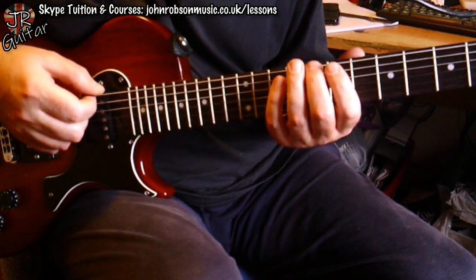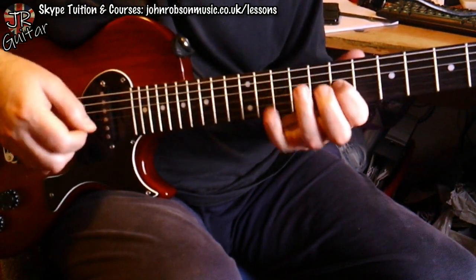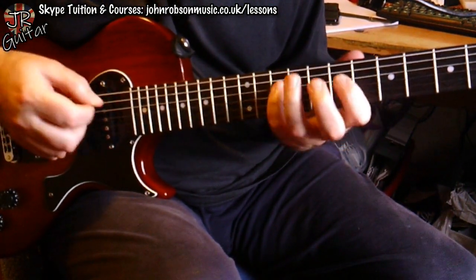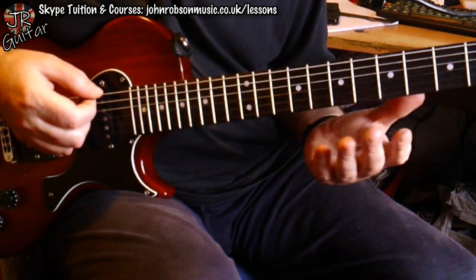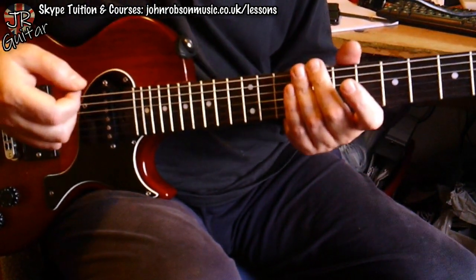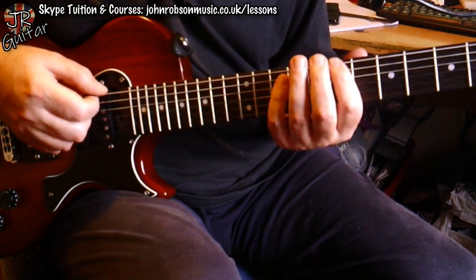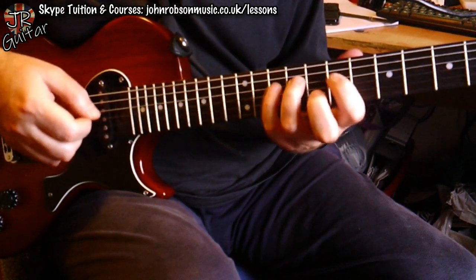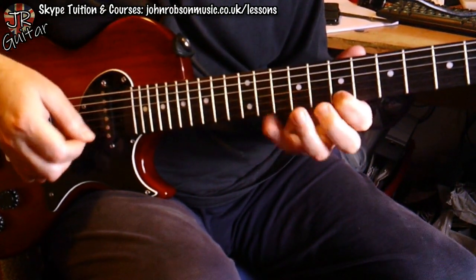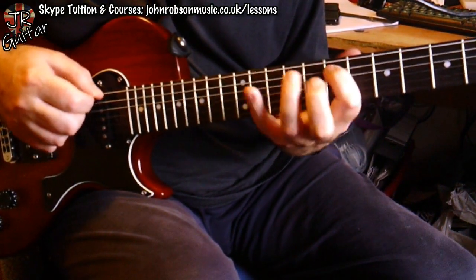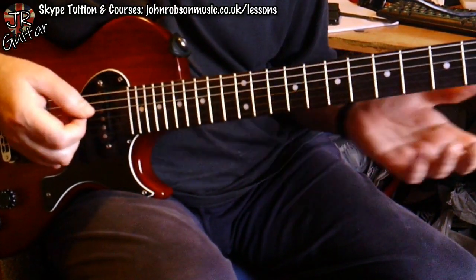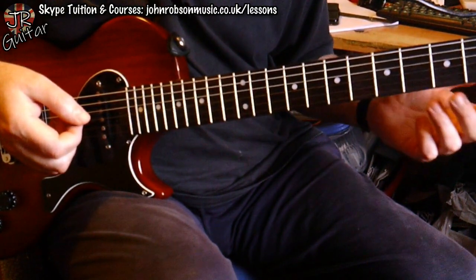Here's position 2 of A minor pentatonic. So find where the B and F sharp notes are, like that. How can you do that? Well, here's a little tip for you.